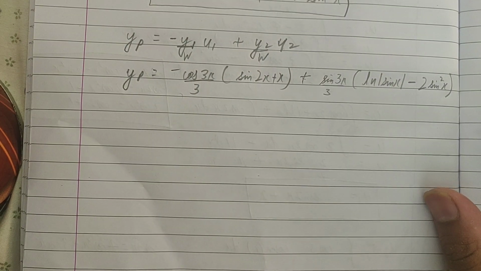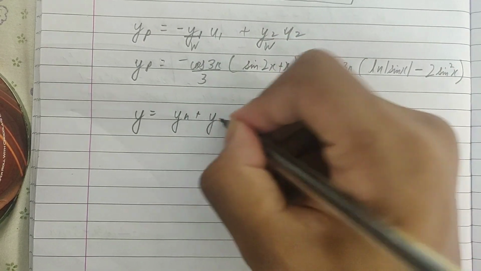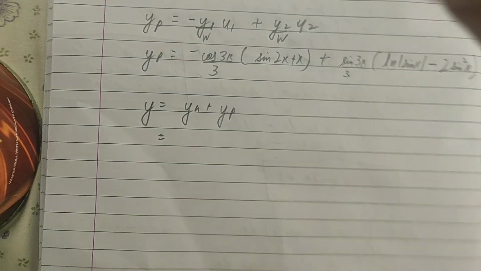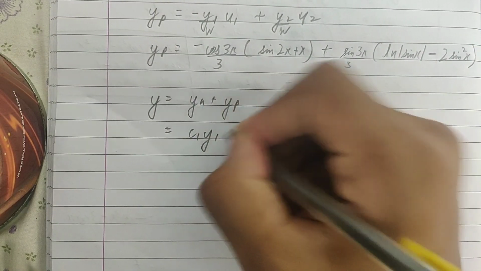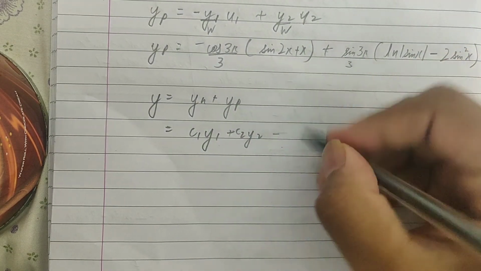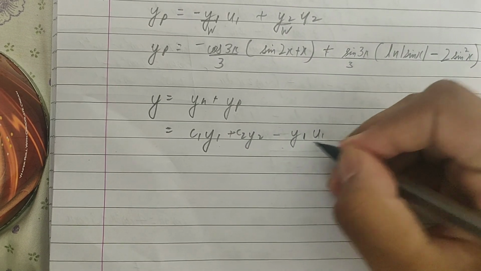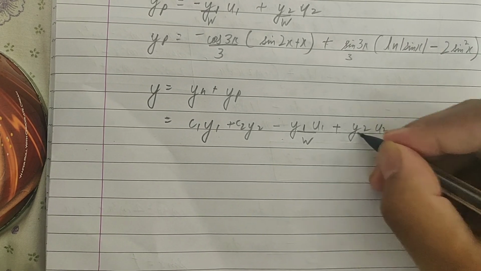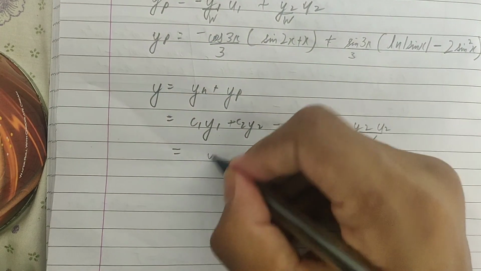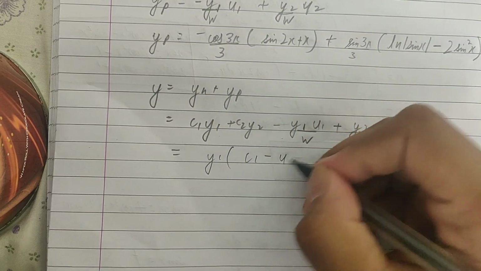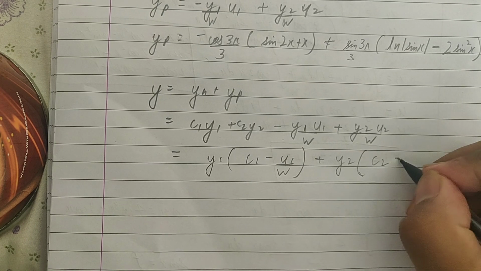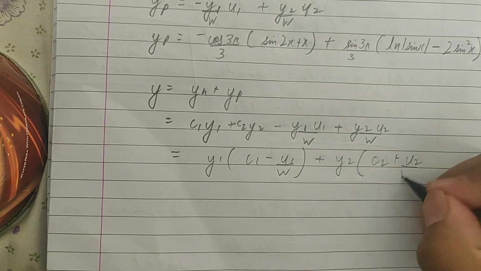It seems about correct. So the final solution y, which is equal to y homogeneous plus y particular, comes out as c1 y1 plus c2 y2 minus y1 u1 upon the Wronskian plus y2 u2 upon the Wronskian, which can be written as y1 common c1 minus u1 upon the Wronskian plus y2 into c2 plus u2 upon the Wronskian.